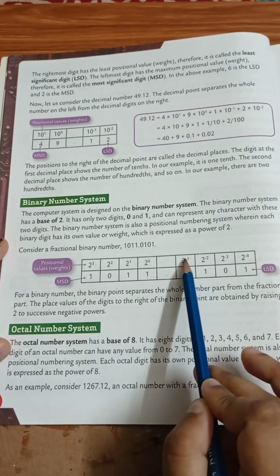As in the decimal and binary number systems, the radix point separates the whole number part from the fractional part. The place value of each digit to the left and the right of the radix point is equal to 8 raised to successive positive or negative powers respectively. So that's all for today.